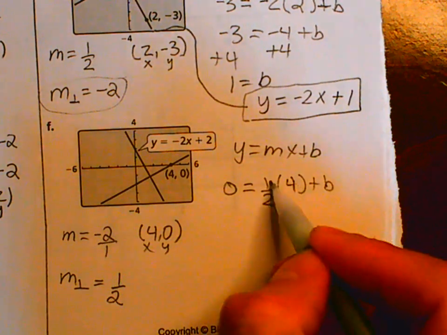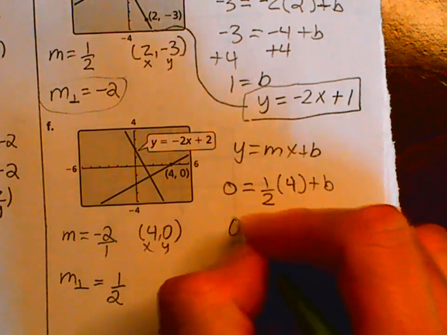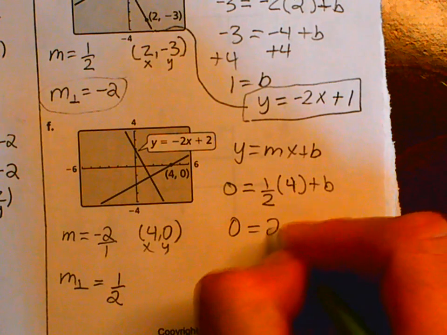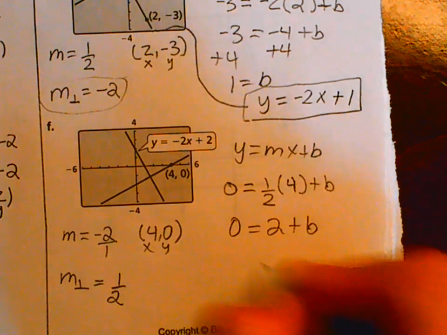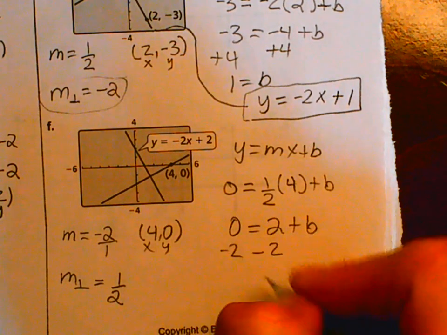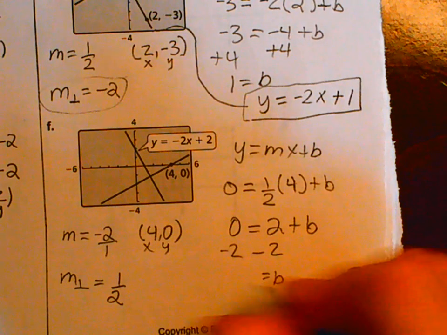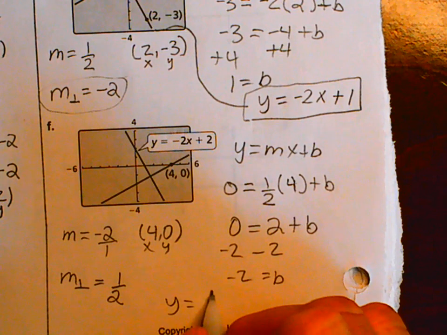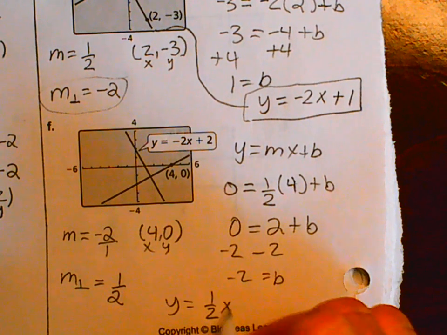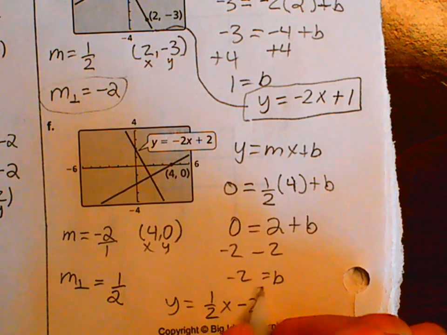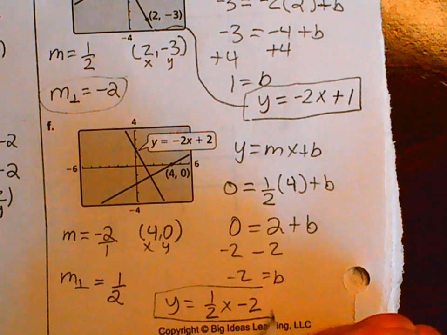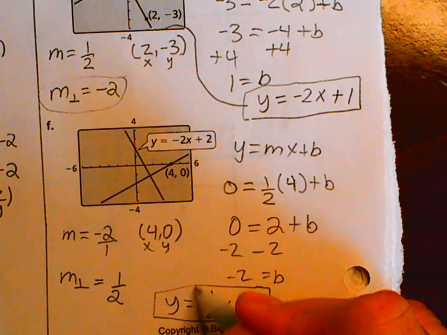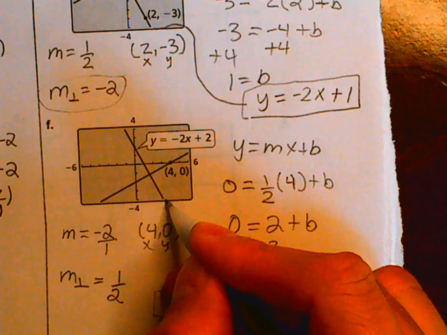4 times 1 is 4, divided by 2 is just 2. So 0 equals 2 plus b. Minus 2 minus 2, b equals negative 2. So now I can write my equation. Okay, like this. And that's the equation for that line.